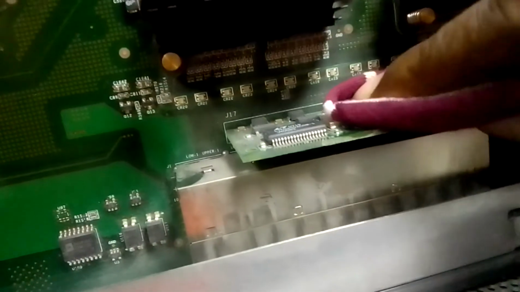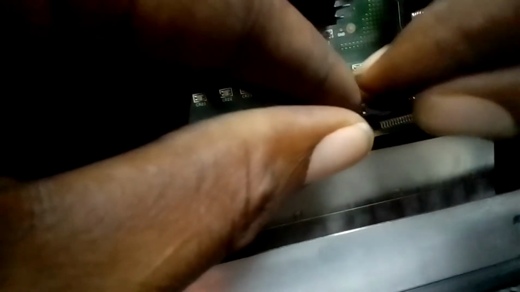So I'm trying to put it back. I need to put it back. I'm cleaning the flux so that it will not mess up the IC. I'm putting this back, replacing it with the new one.